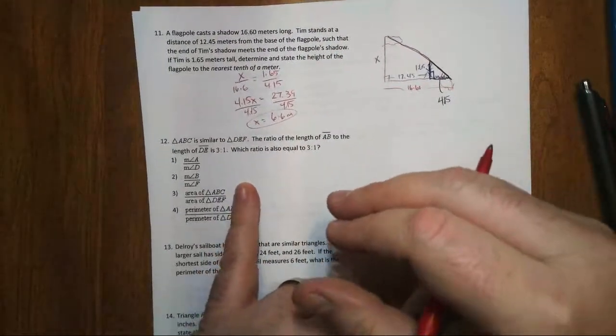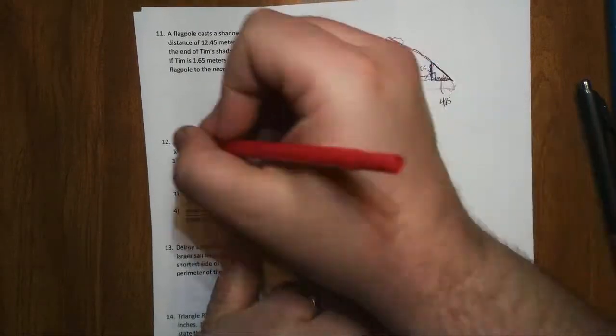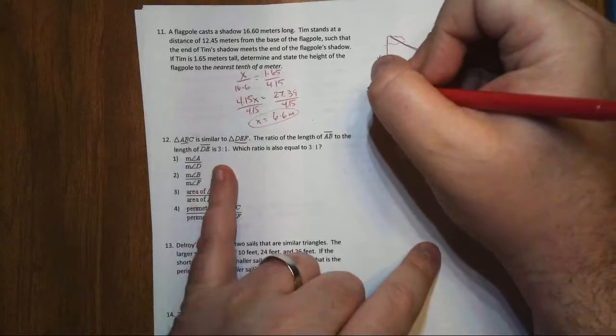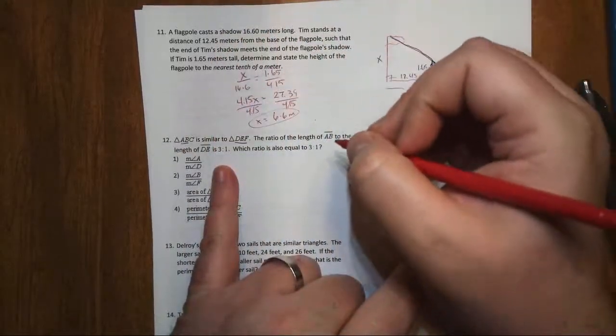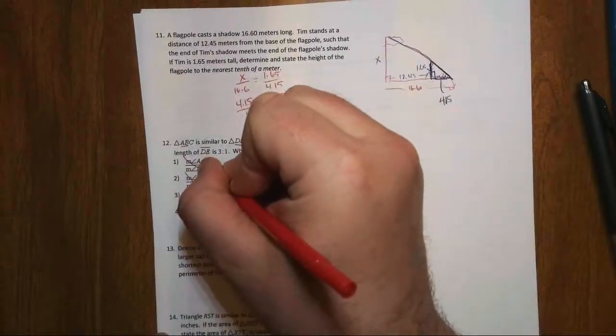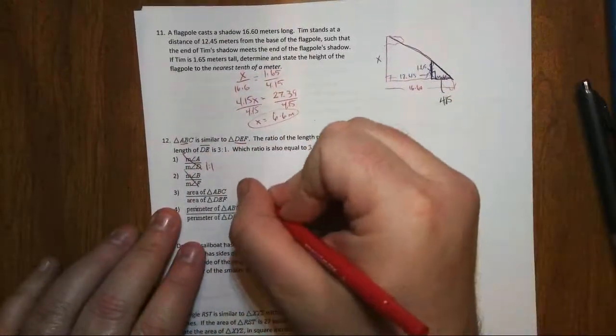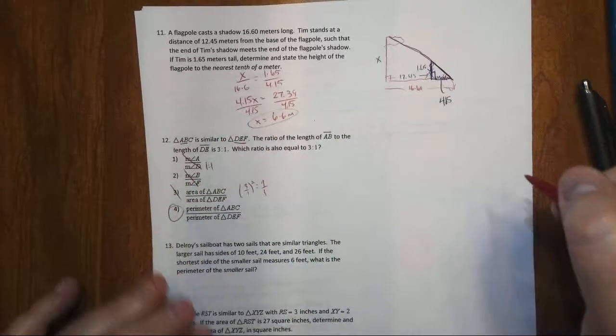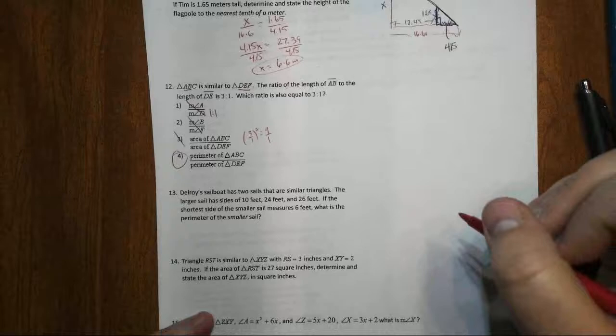Number 12, the two triangles are similar. We have the length of AB, which is the first two letters, to the length of DE, and it's 3 to 1. So this is 3 times as big as this, which is also 3 to 1. The angles are definitely not 3 to 1, they're a ratio of 1 to 1. The area is that squared, which is 9 to 1. So the perimeters, remember, are equal to the sides, and that's the one we want to pick there.